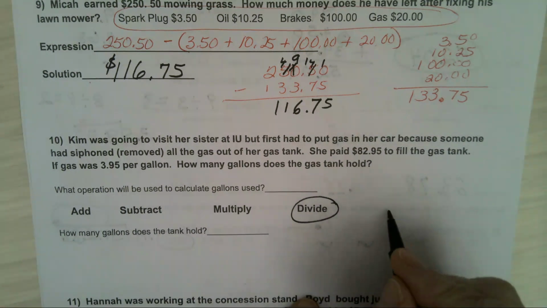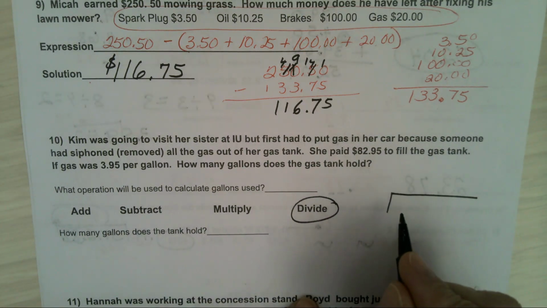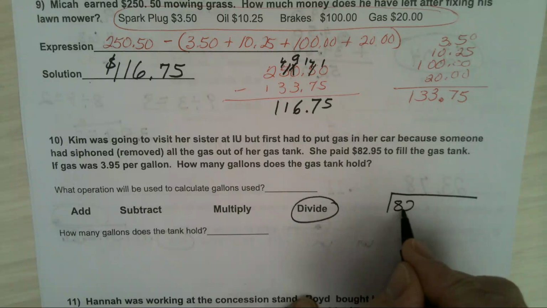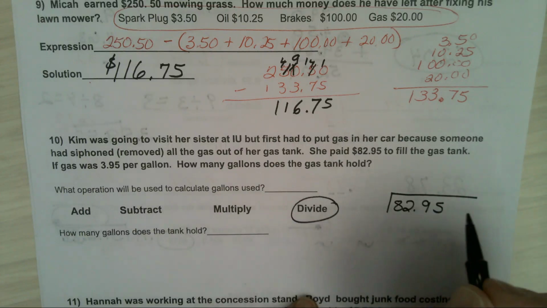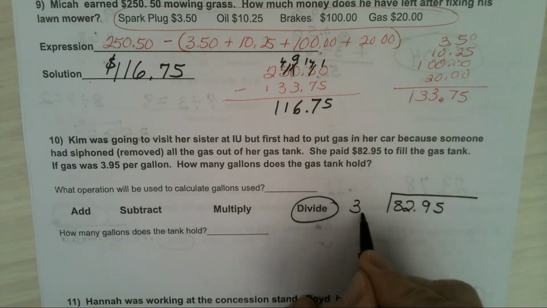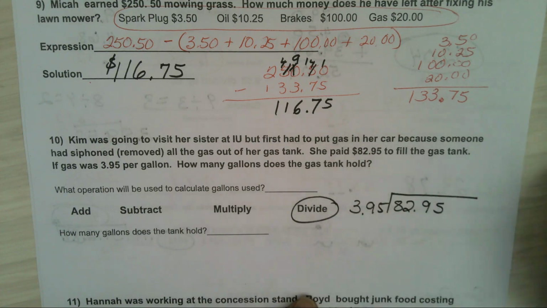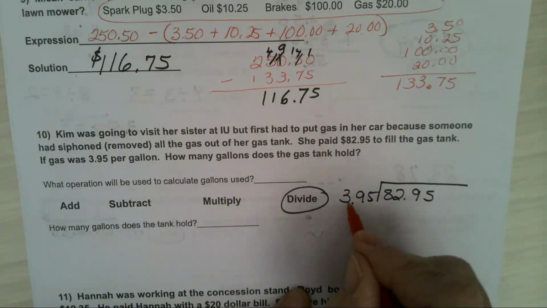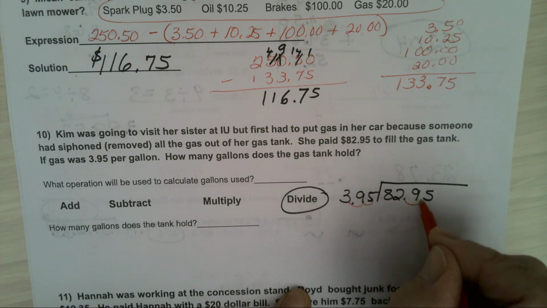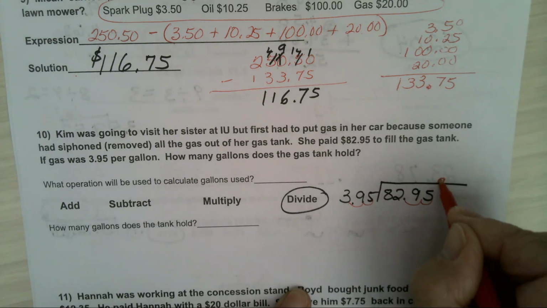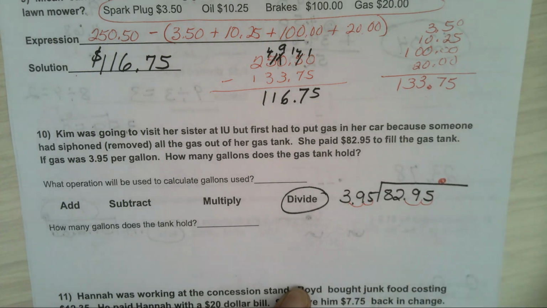And how many gallons will the tank hold? Let's see. 82.95 divided by 3.95. Move your decimal point. 1, 2. You move this one the same number. Put it straight up. Make it nice and big so you can see it.